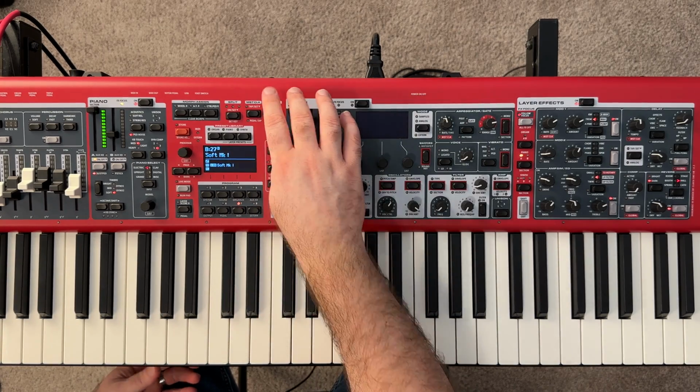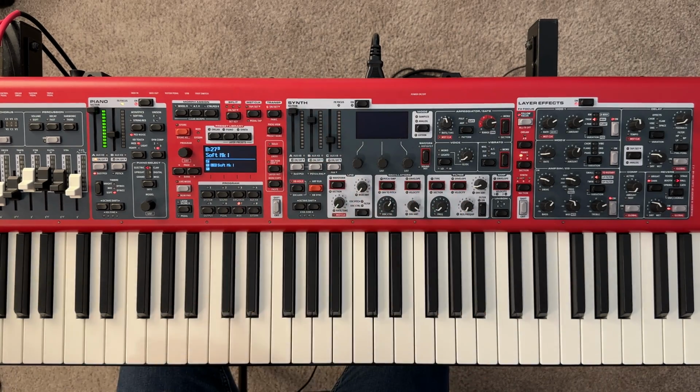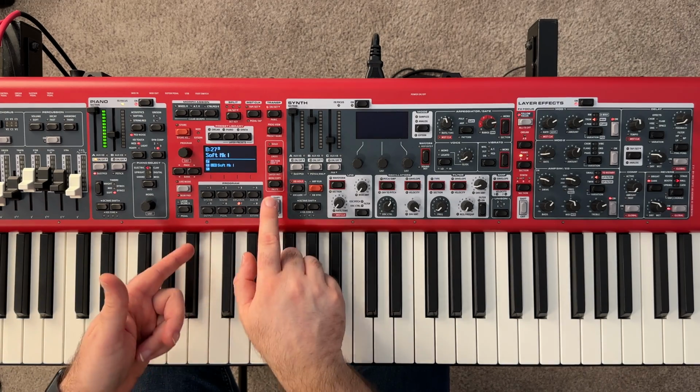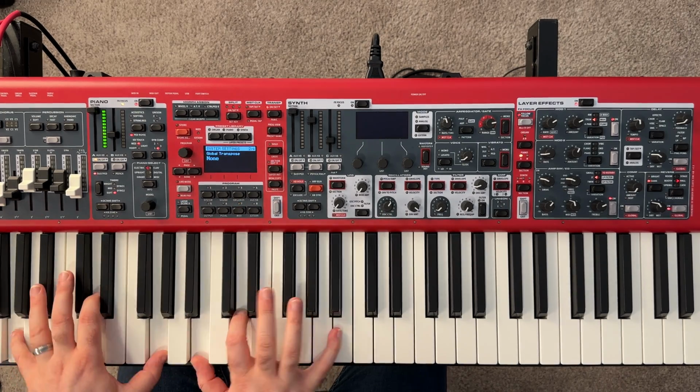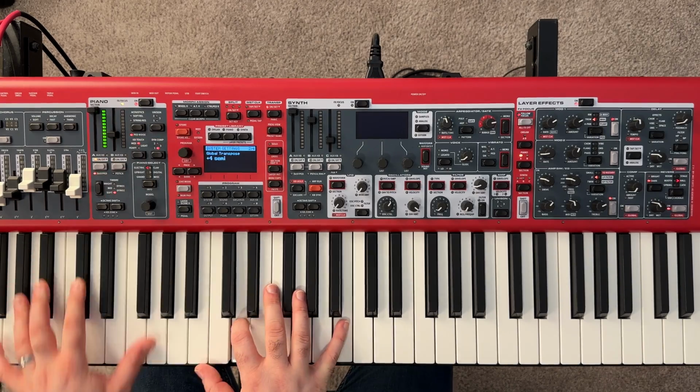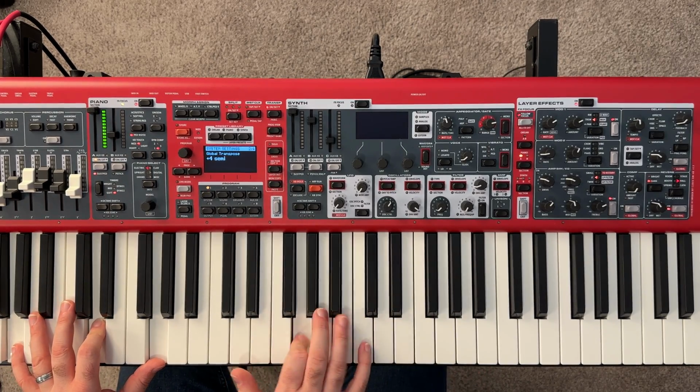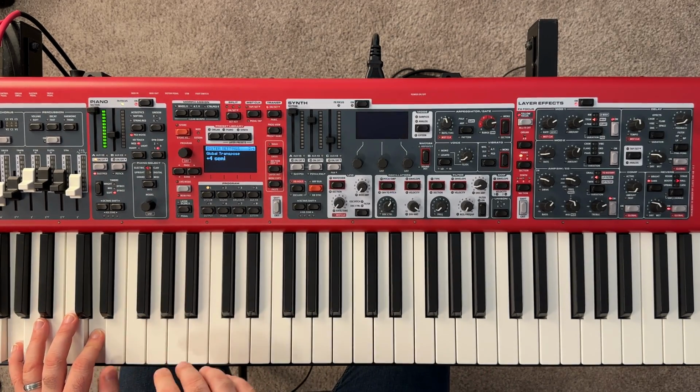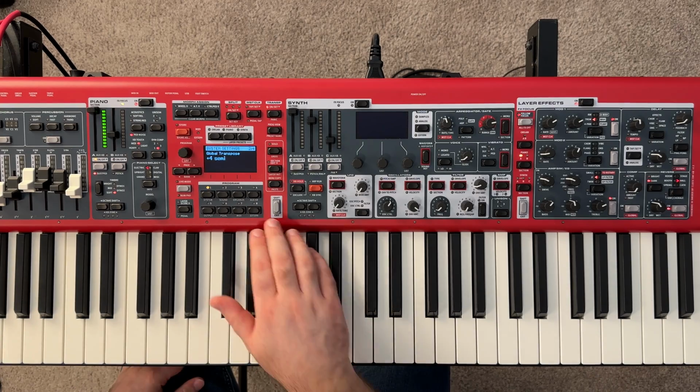And now we can use these together. So we can only go up 6 and down 6. But if we add our global transpose to this, now we're transposed up 8 semitones.